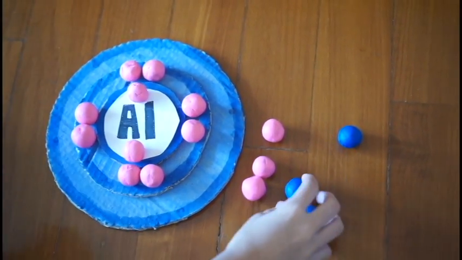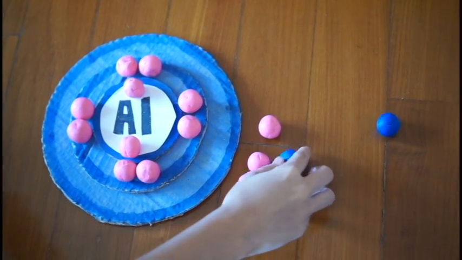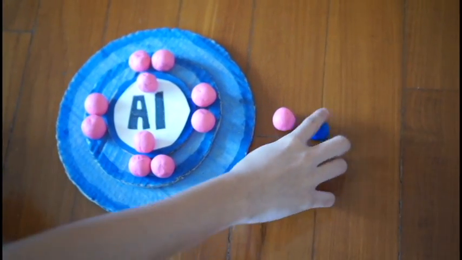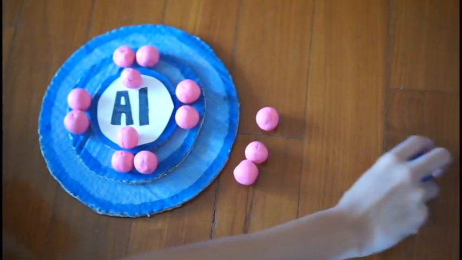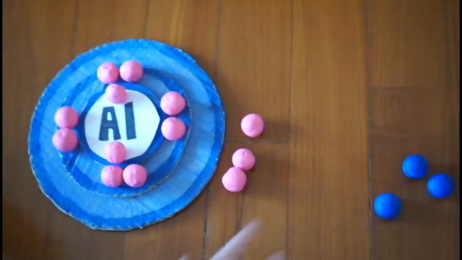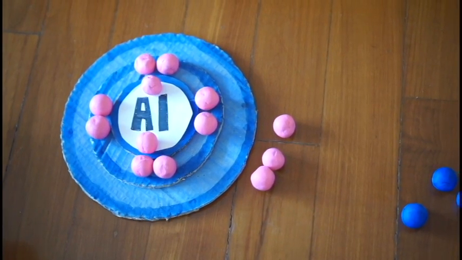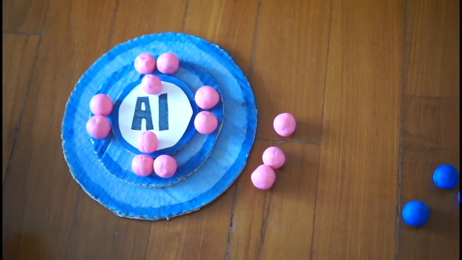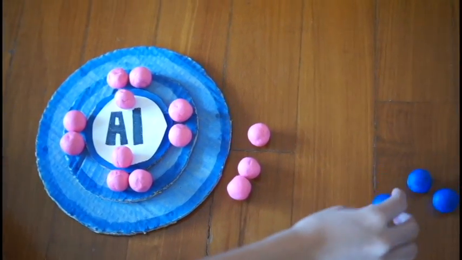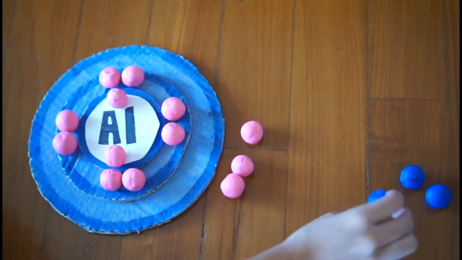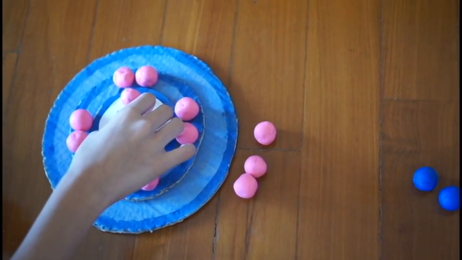Since electrons are negative, when they meet other electrons, which are also negative, they are repulsive from each other, so they pull back away from each other. However, the electrons are attracted to the nucleus of the other metal atoms, which are positive. Negative and positive attract, so the electrons are attracted to the nucleus like this.